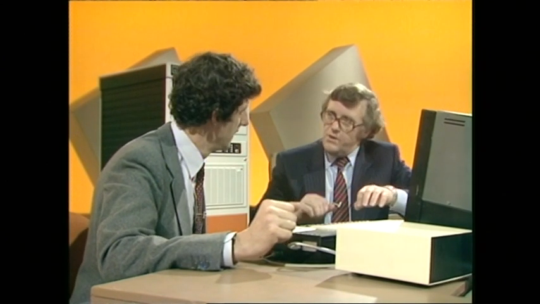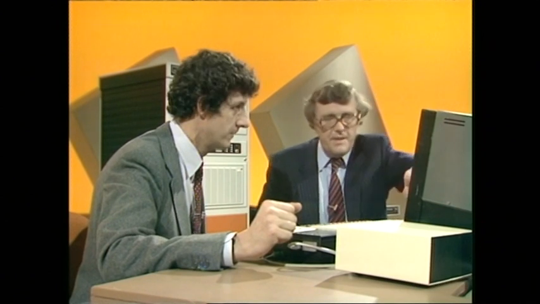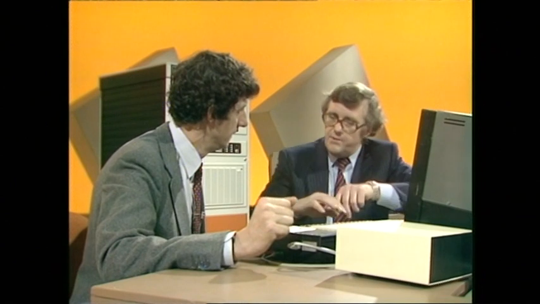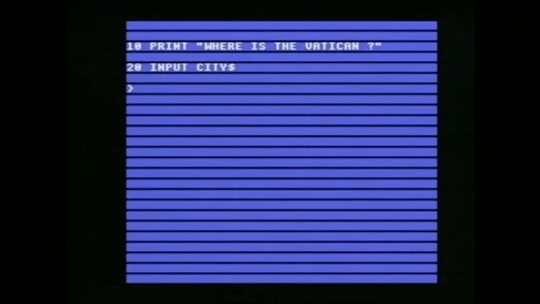Effectively, it will do. I'll show you how it runs in a minute. Now, when you input something, it needs to know where to locate it in its memory. And we're calling this here city string, which means it's expecting you to input some alphabetic characters. Where's the Vatican? It's going to be a word you're going to put in. That's what that dollar sign means, and that's something that's part of this BASIC language.